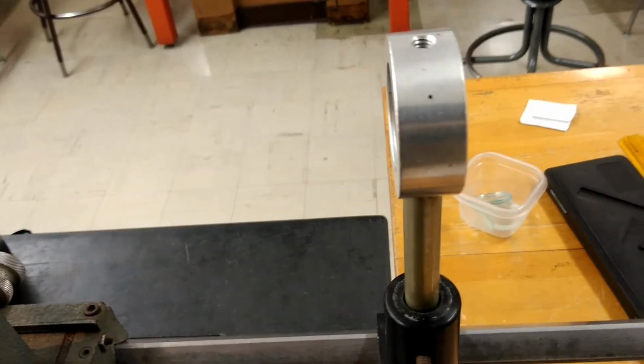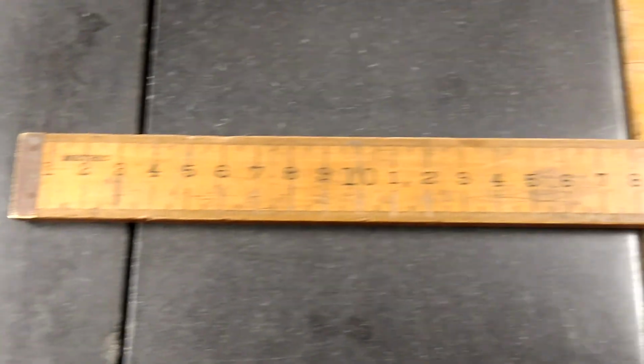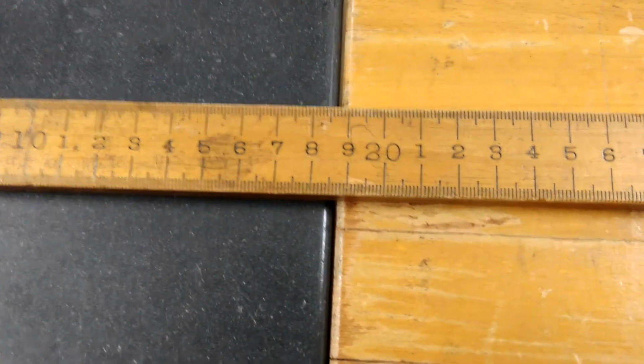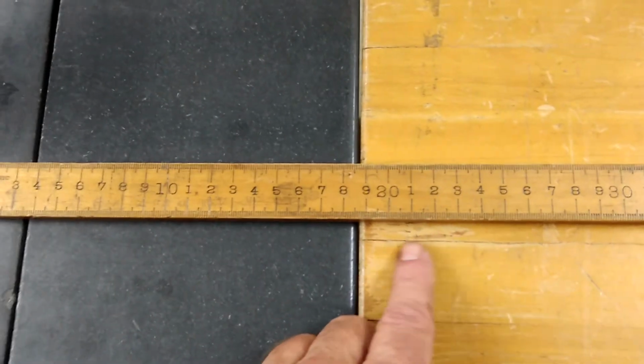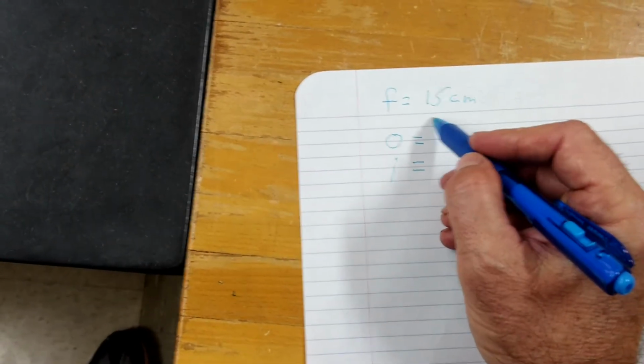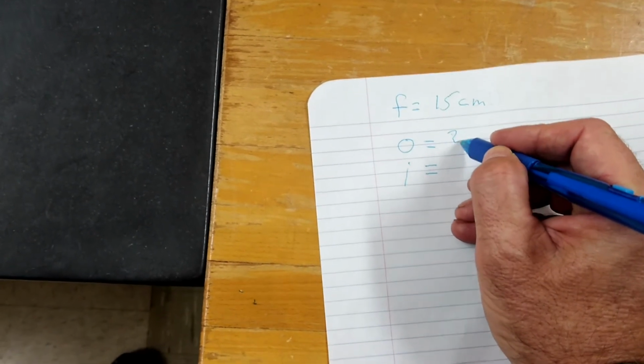Okay, now with the lights on, I'm going to measure the distance from the object here to the lens using my meter stick here below, and you can see that distance is going to be almost exactly 20 centimeters. If I look down at the lens, I'm right at around 20 centimeters. So my data is, the focal length I already know to be 15 centimeters from my measurement in the other room on the board. So the object distance is approximately 20 centimeters.